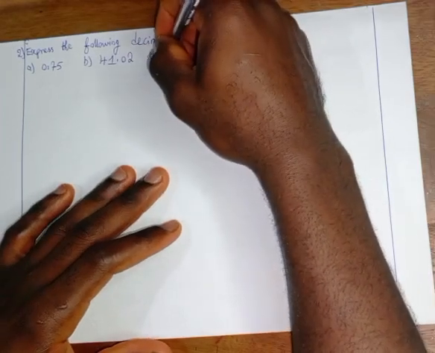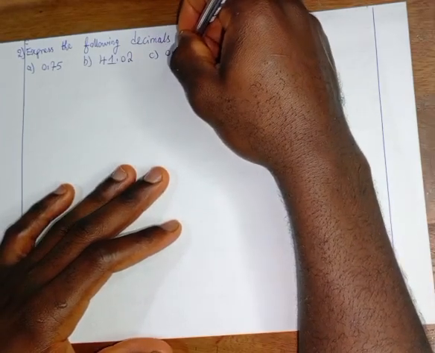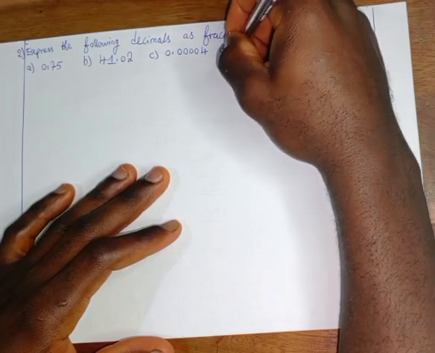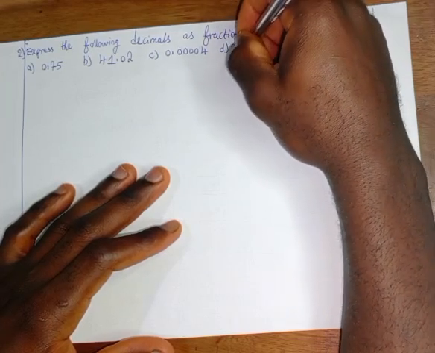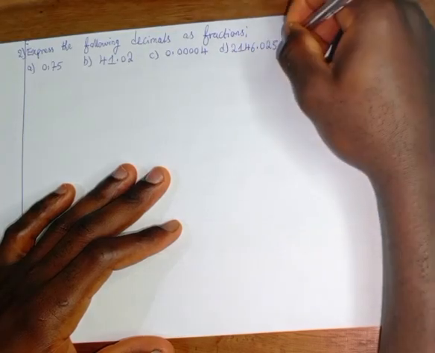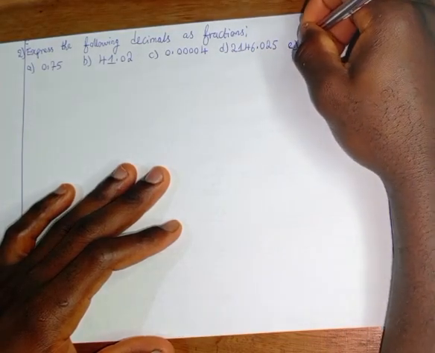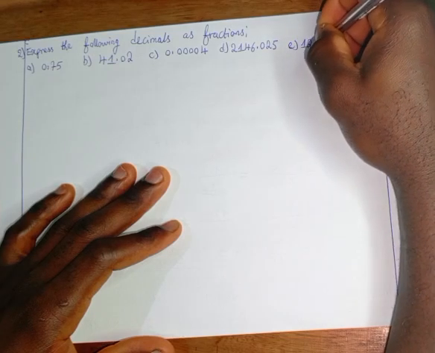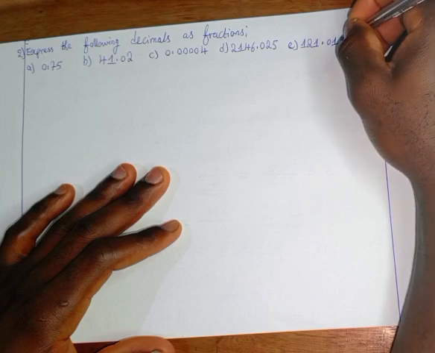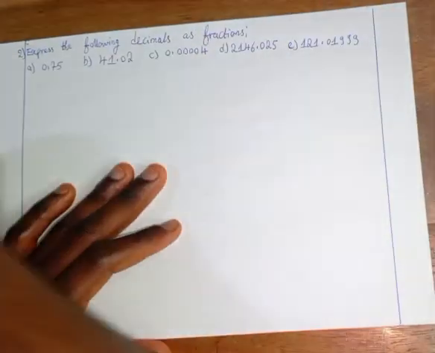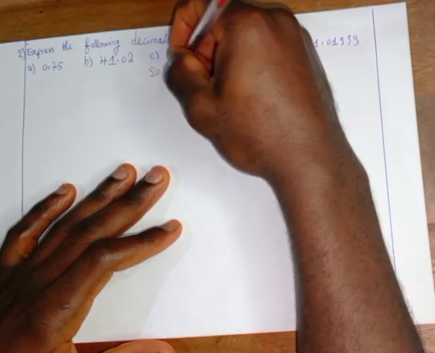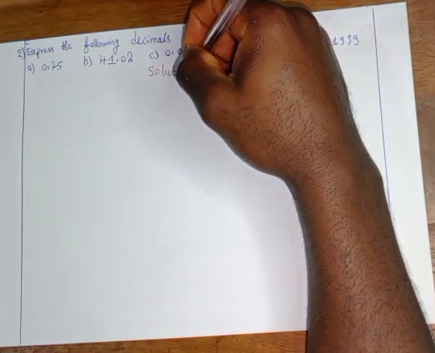C, we have 0.00004. D, we have 2146.025. And lastly, E, we have 0.01999. We're going to take the solution and answer the exercise of application.